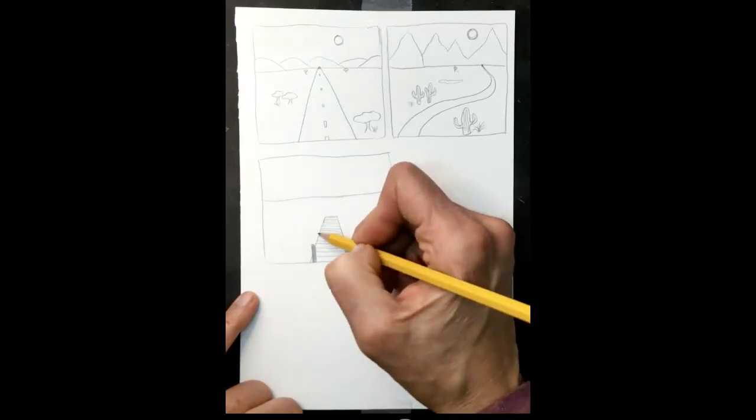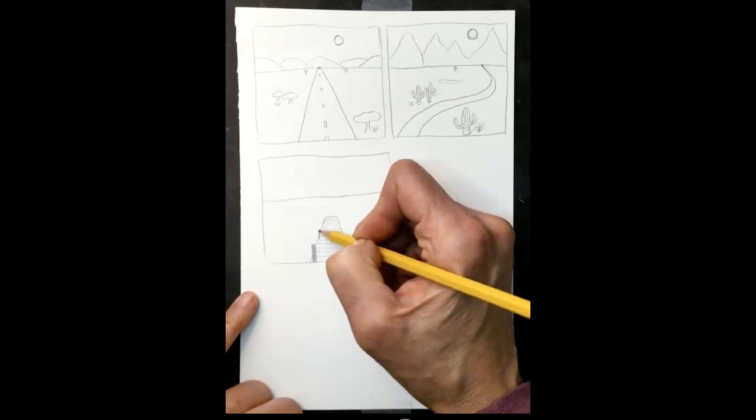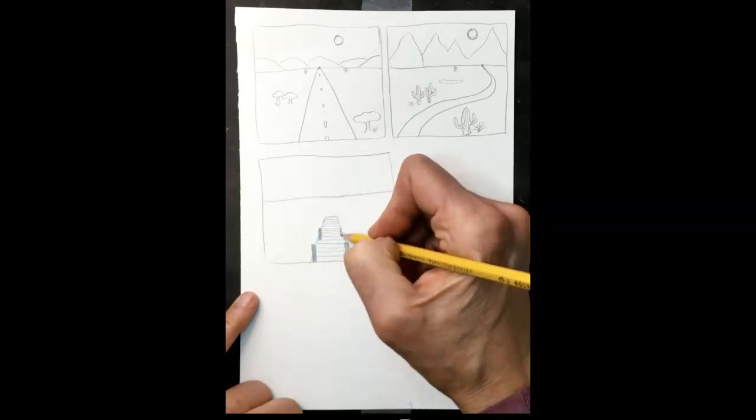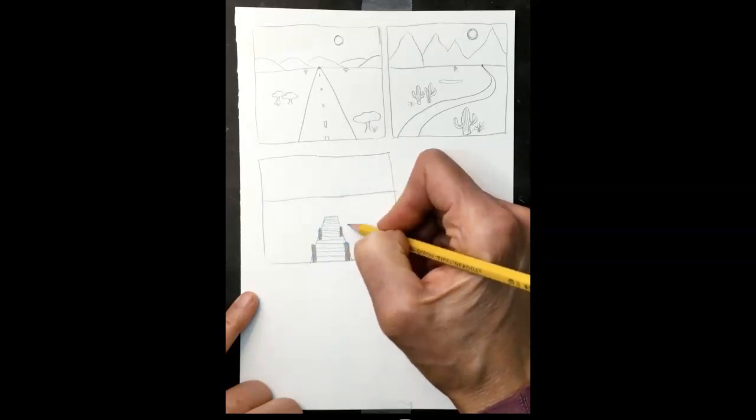Now I'm going to go a little ways up. I'm going to make another line going straight up. This time this post is going to be smaller because it's in the midground. The first posts were in the foreground. I'm going to put one on the other side too. Notice that I put it straight up and down. I don't have it angled over.